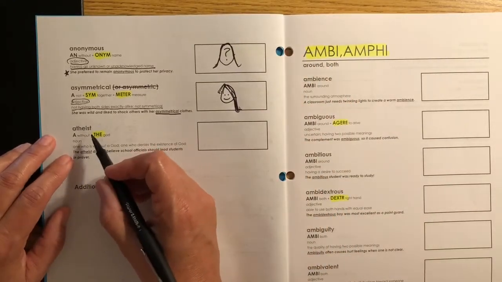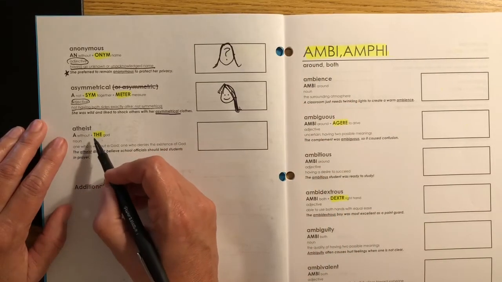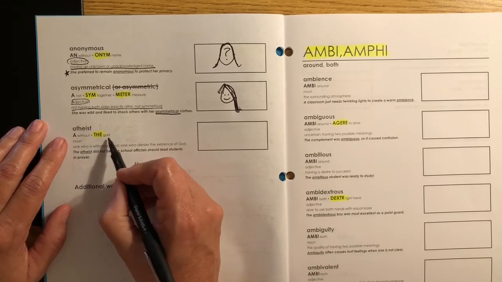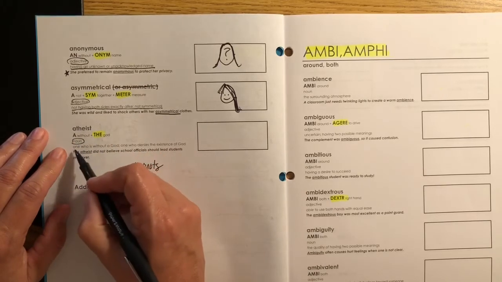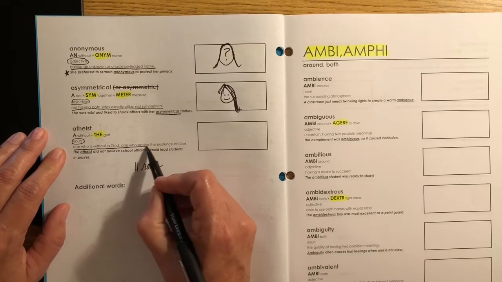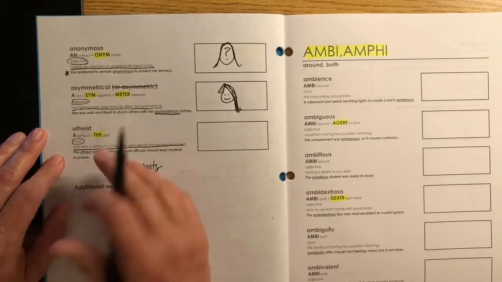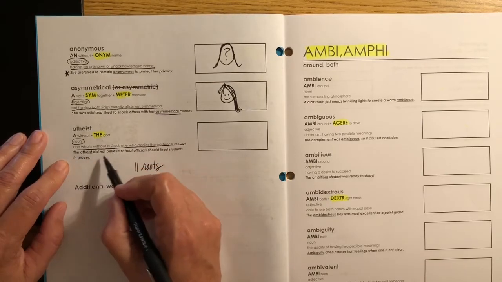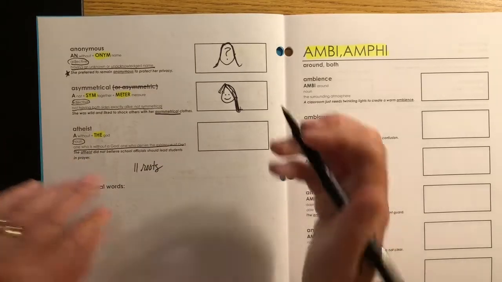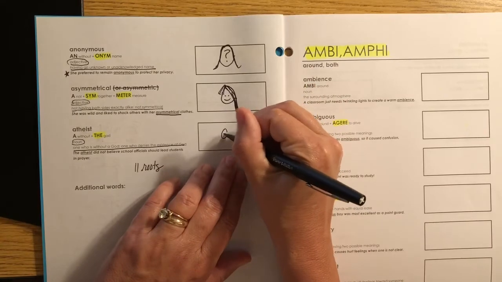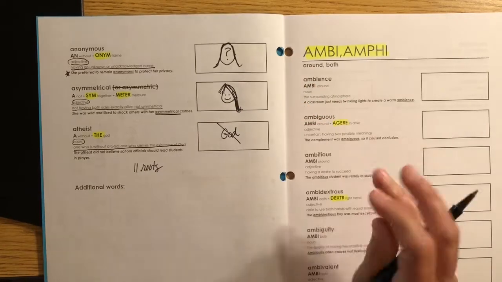Atheist is somewhat like the agnostic. It actually has the root the in it, which means God, but it's actually a noun. When the person denies the existence of God, they are without God. They know God does not exist. And so the atheist did not believe school officials should lead students in prayer. So I'm going to just write God and draw a line through it.